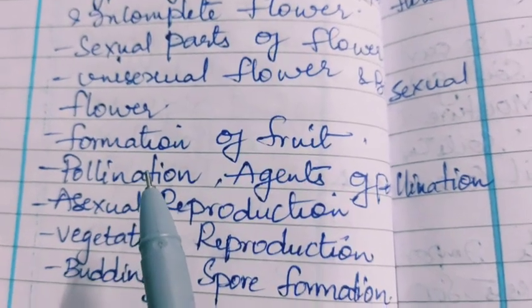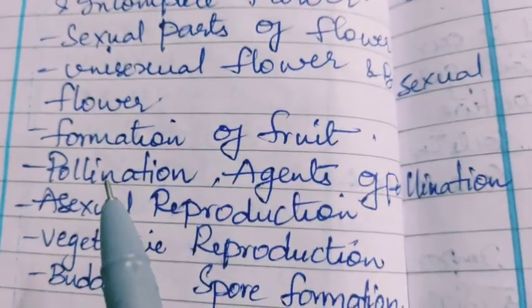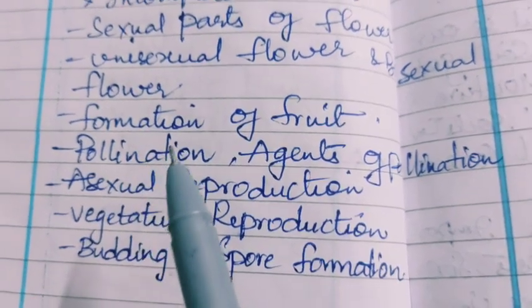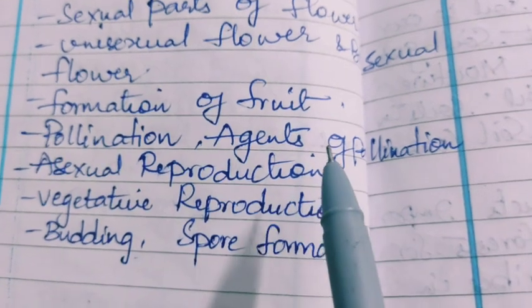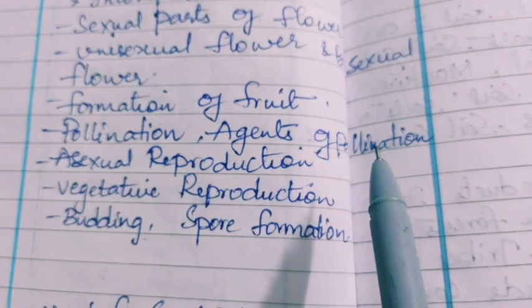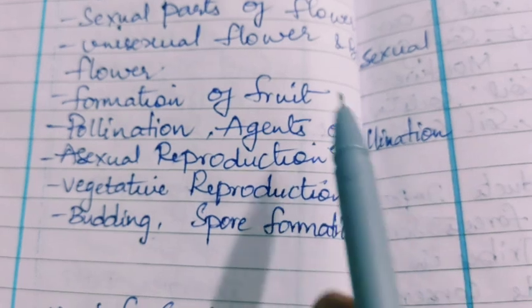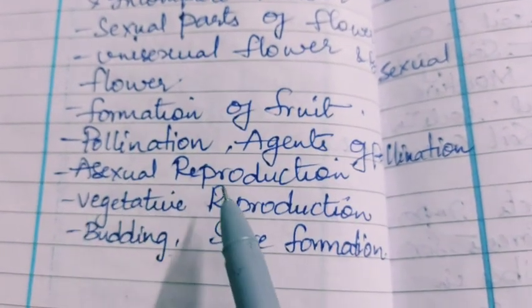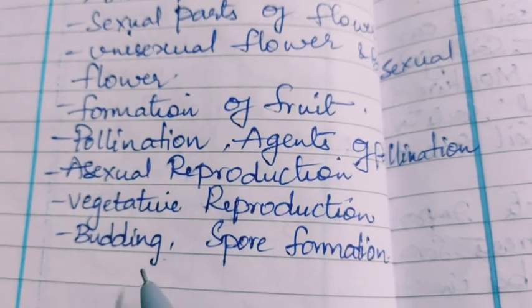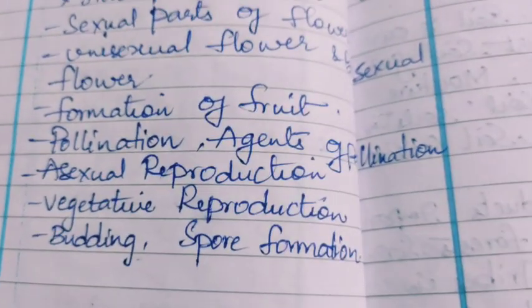Pollination: self-pollination and cross-pollination. The transfer of pollen grain from anther to stigma is called pollination. So the agents are air, water, insects, birds, animals, and human beings. And under asexual reproduction, vegetative reproduction, budding, and spore formation, you are going to learn.